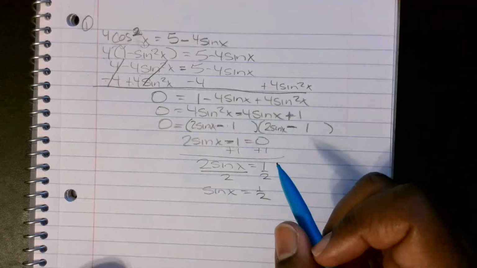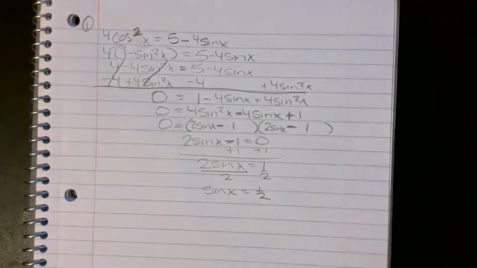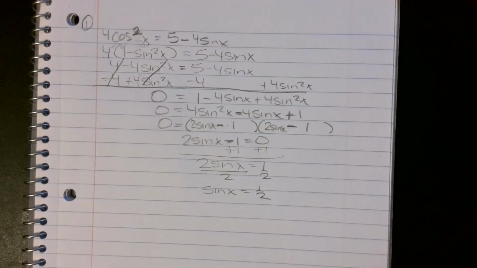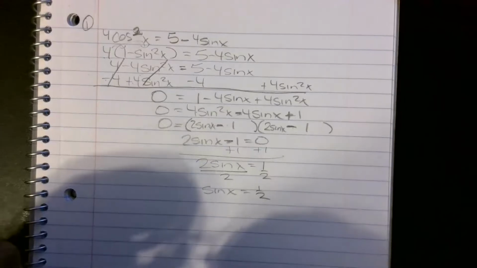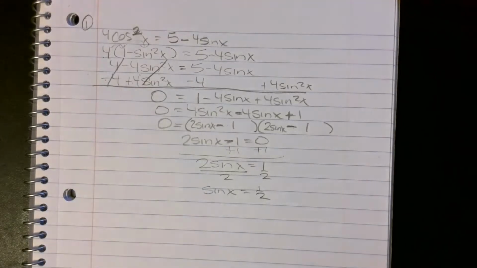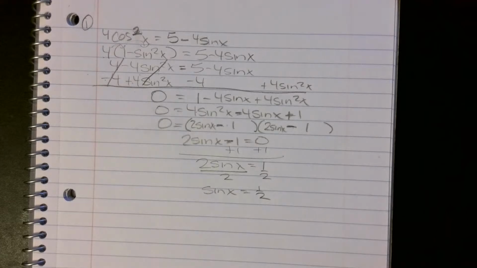All right, let's see. This is from Deborah. Deborah, were there any other stipulations to the problem as far as the interval of the solution? Because without that, there can theoretically be an infinite number of solutions here.